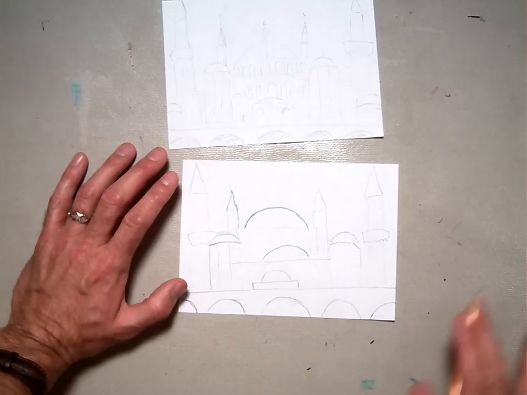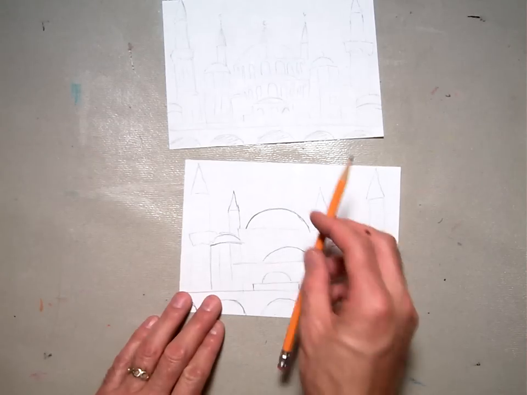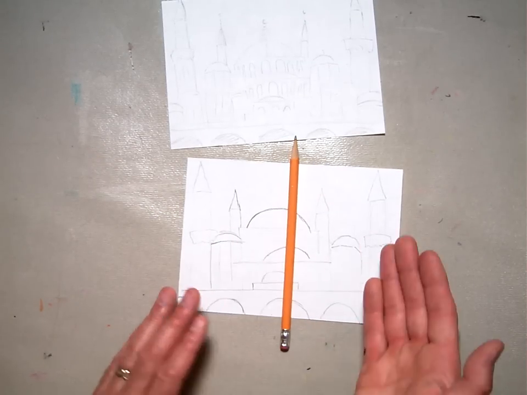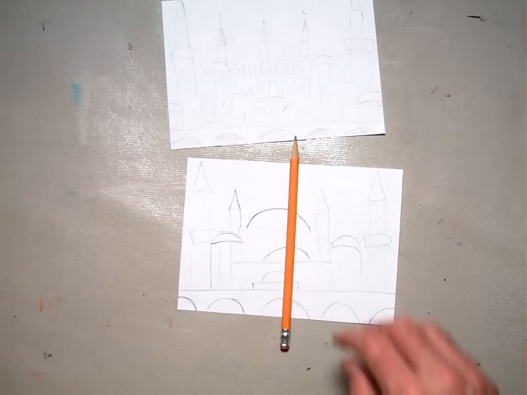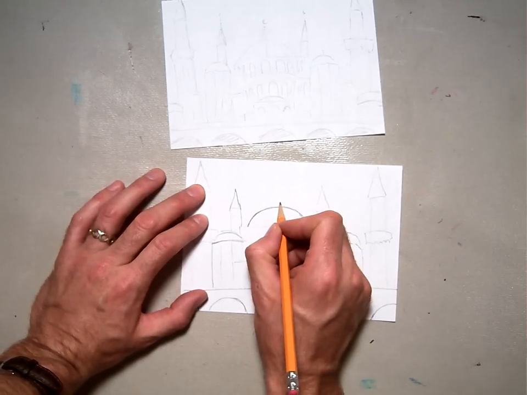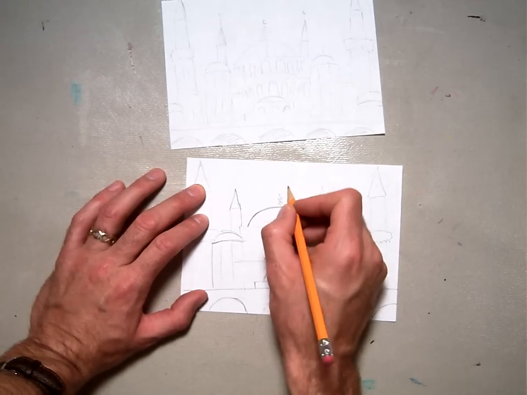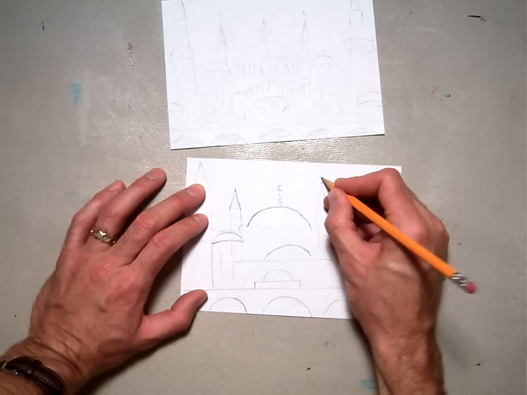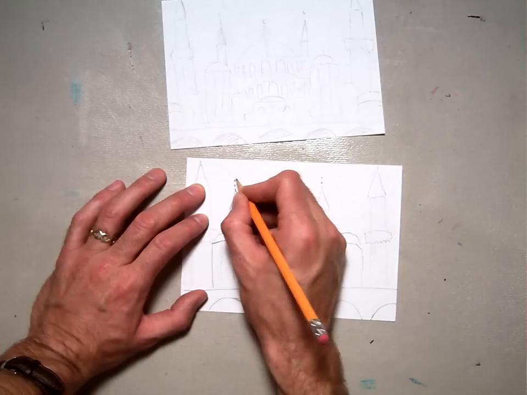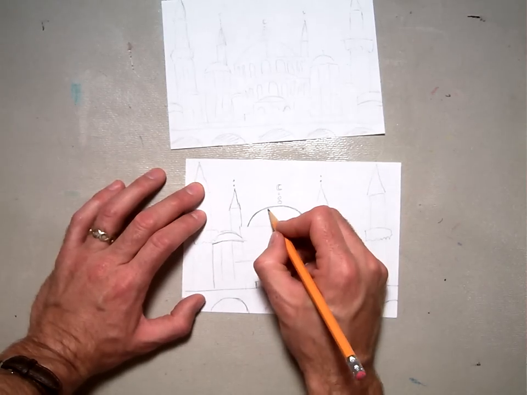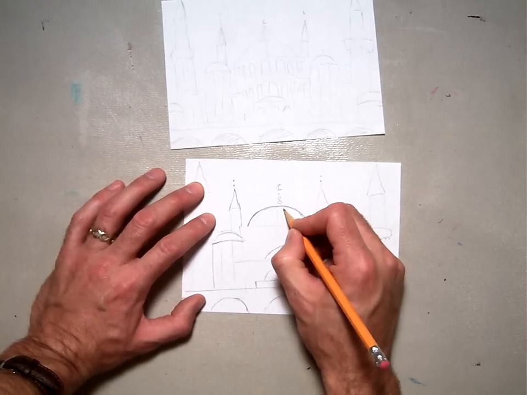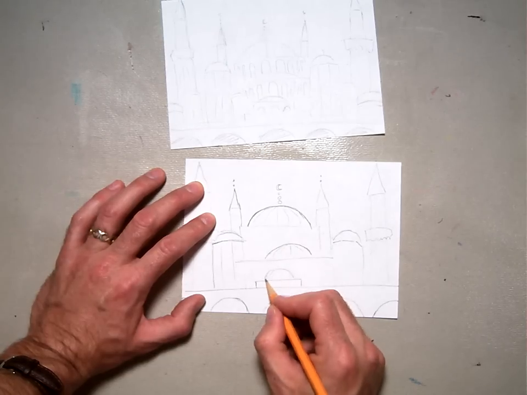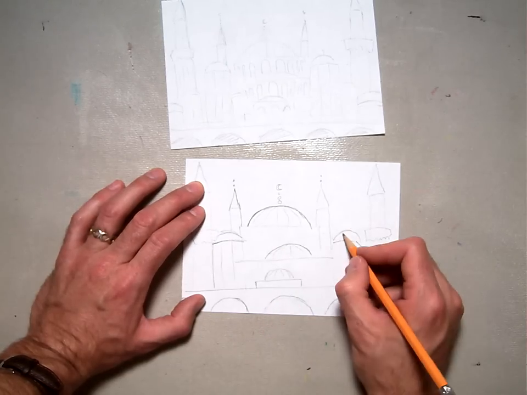Alright, now I've got the basic form in. Notice it's not really symmetrical. Okay, I've got the two on this side, the two on that side, but they're ever so slightly off, which is good. I'm going to put the little half moon up here. Going to put the little details up on top of these two minarets. Alright, I'm going to put the curved lines in here and curved lines in here to give that illusion of a curved dome.